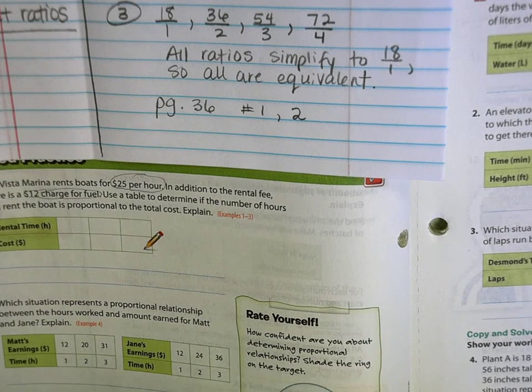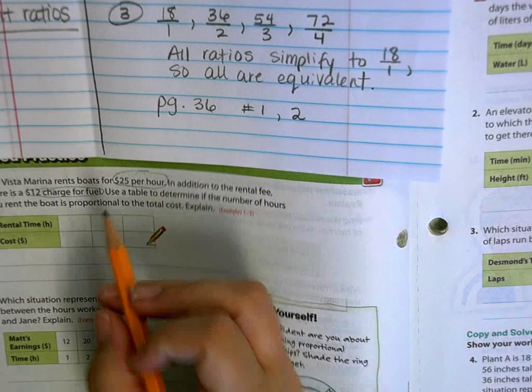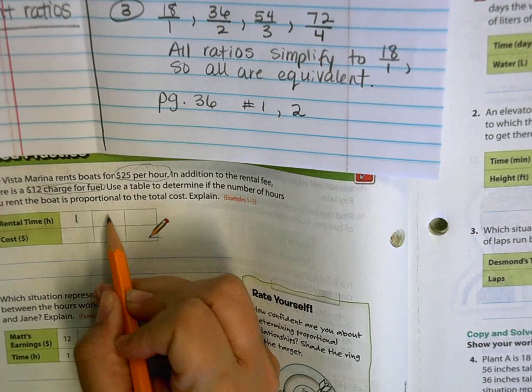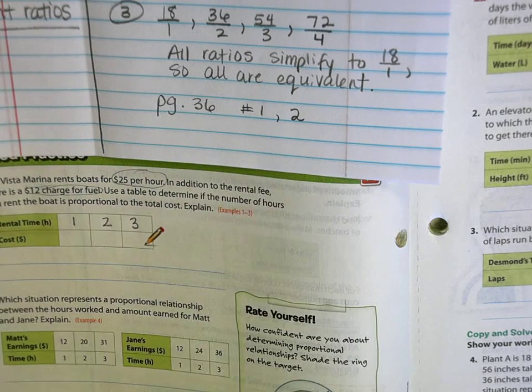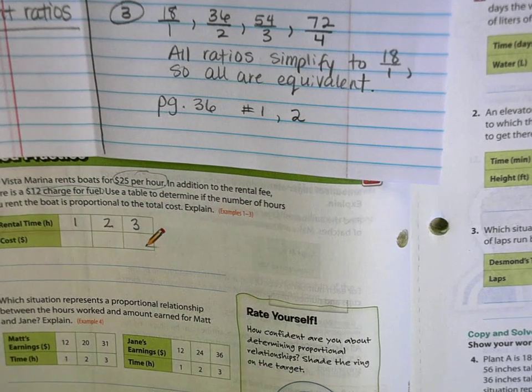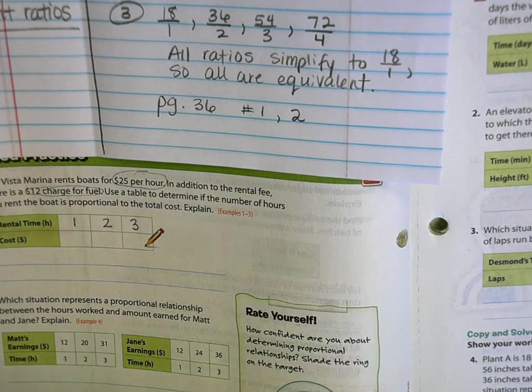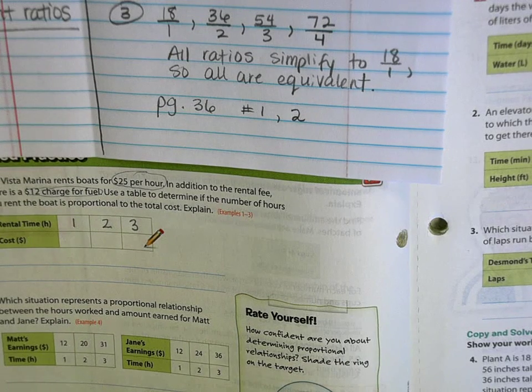If we rent the boat for 1 hour, so let's just do that. Let's do like 1, 2, and 3. Just go up to 3 hours, okay? If we rent it for 1 hour, how much is it going to cost us?